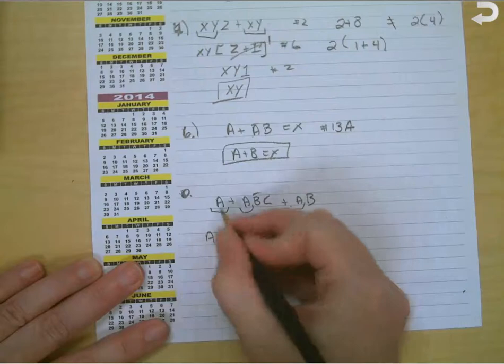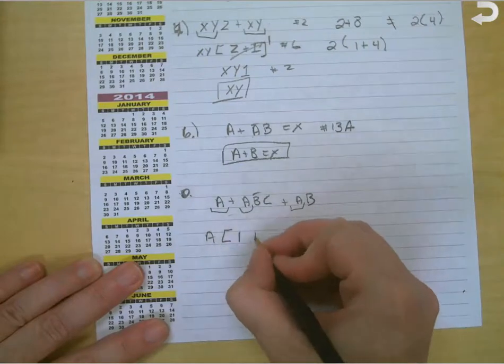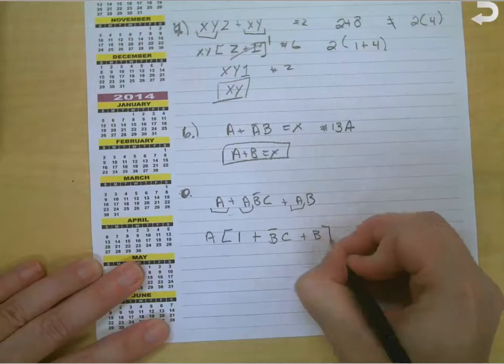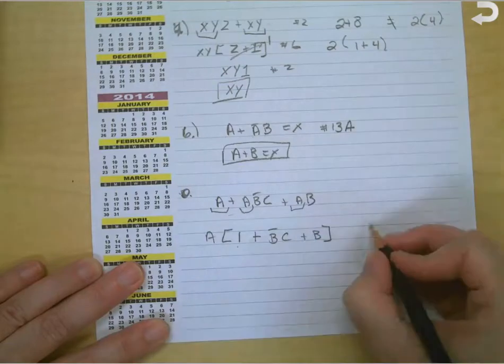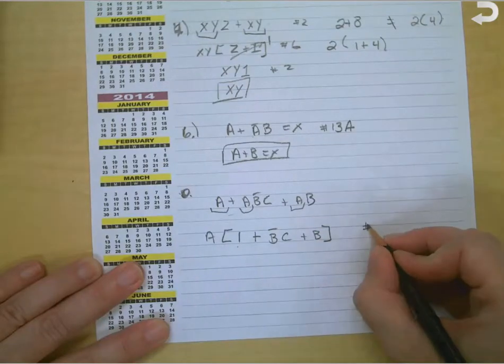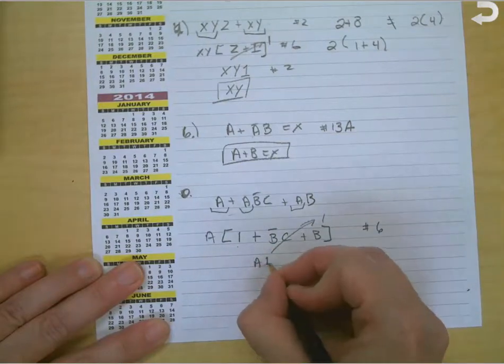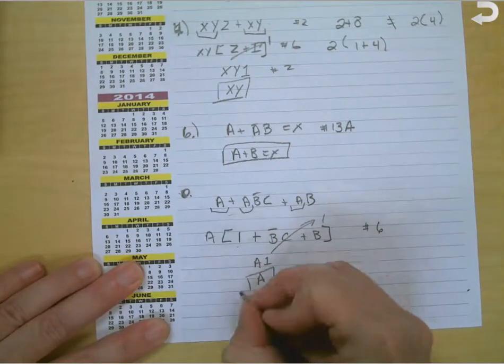Remember, I can't just drop that term. I have to put a 1 in to hold the place. B not C or B. The minute you put a 1 into an OR gate, according to rule number 6, your output is a 1, so this is A1, which gives me just simply A.